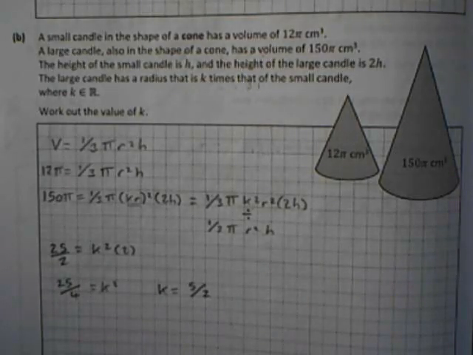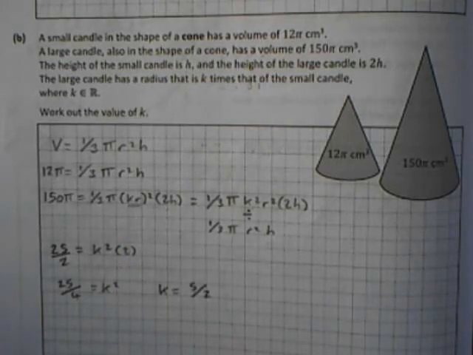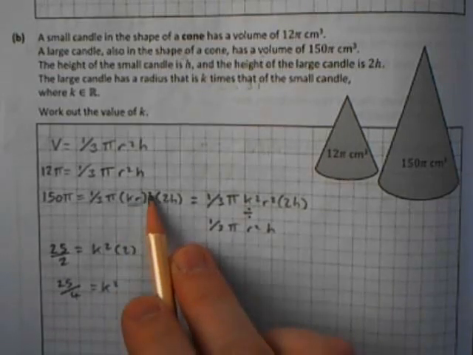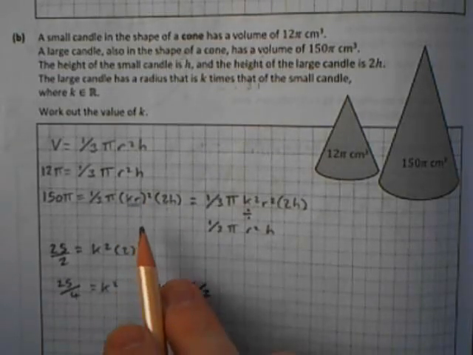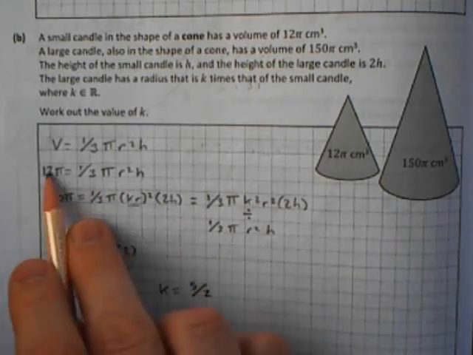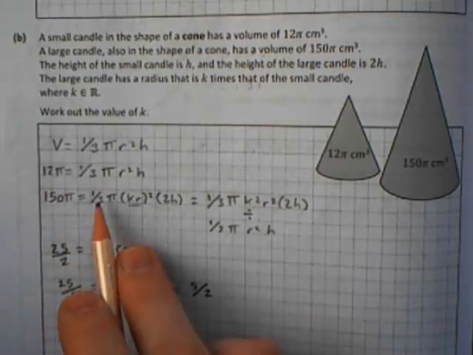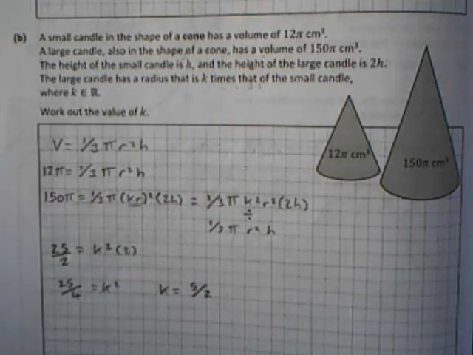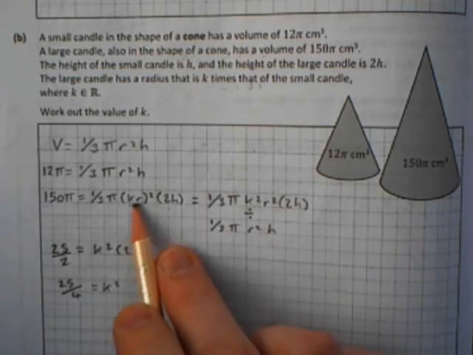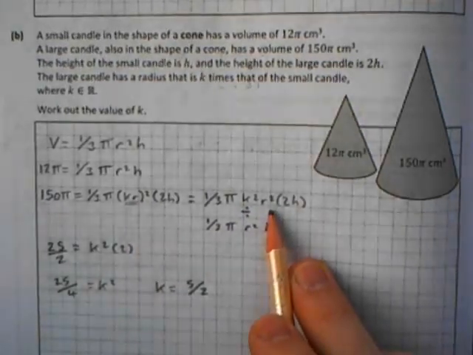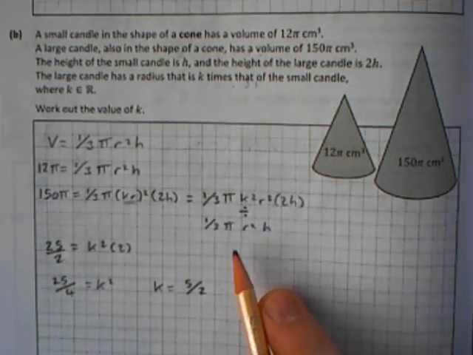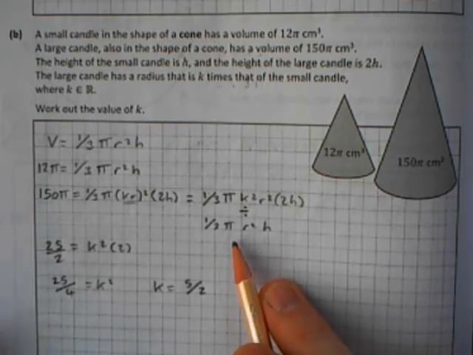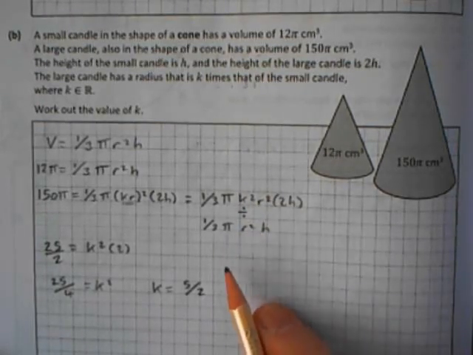Now, I want to eliminate everything basically except for the r's. So what I'm going to do is I'm going to square this bracket first, and then I'm going to divide this bottom line by this top line. And the reason why I'm going to divide is because a third divided by a third is 1, pi divided by pi is 1. They're all just going to go away, which I quite like the look of. So I'm going to square kr, so kr by kr is k squared r squared. Just basically square them both, and then divide by the small candle. It's this division here that's key.